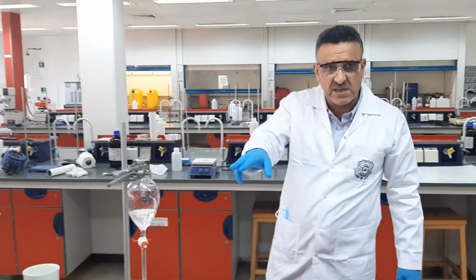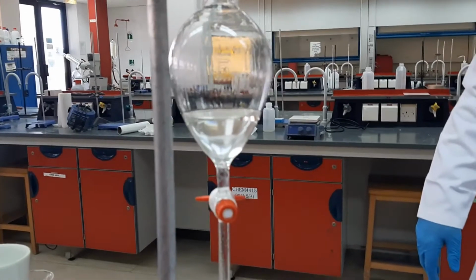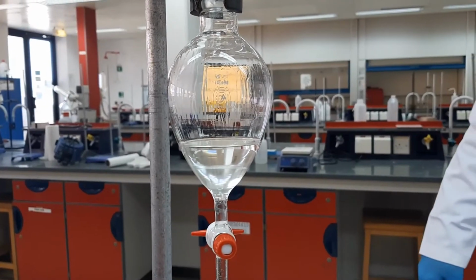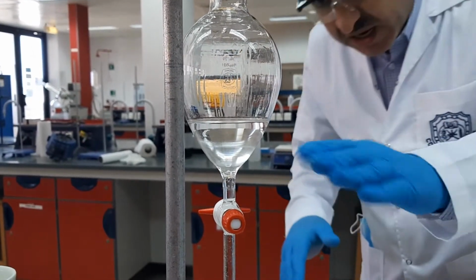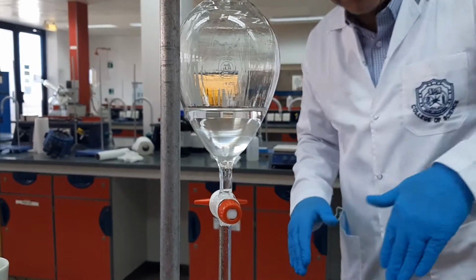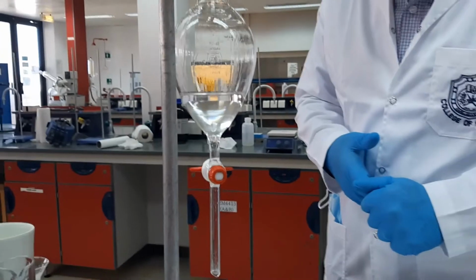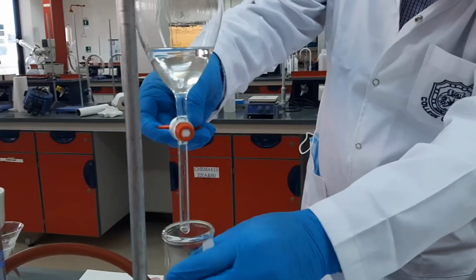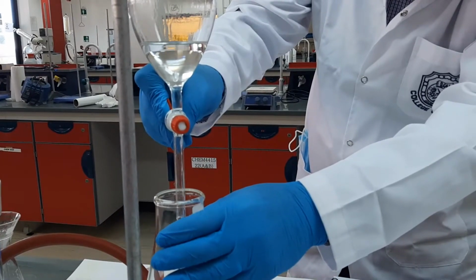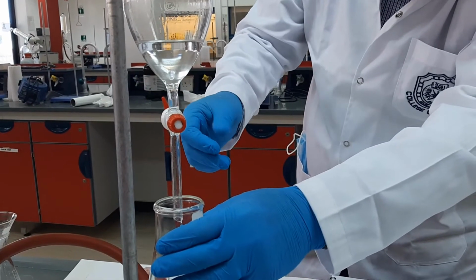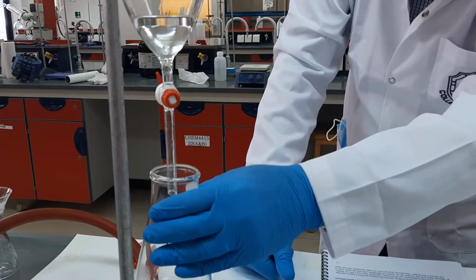As you can see, if you can just focus the camera on the layers. Now, after that, I should separate the two layers. Again here, I'm going to separate the lower layer, which is the aqueous layer, based on the density difference between the two solvents. I carefully open up the tap and control the movement until I see the layers have been separated fully.